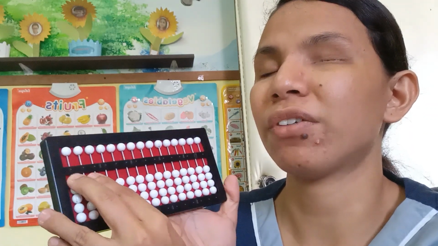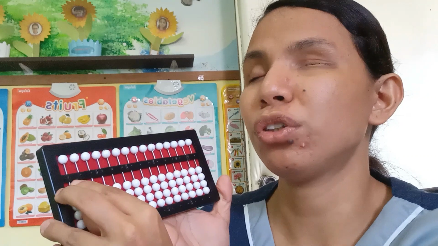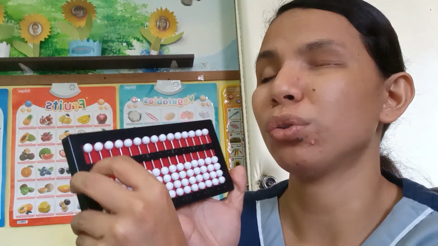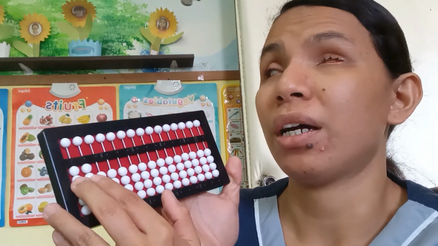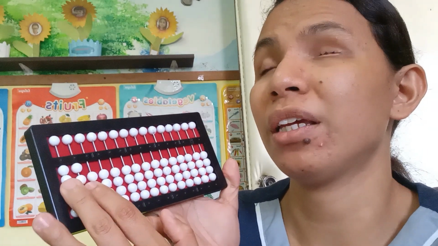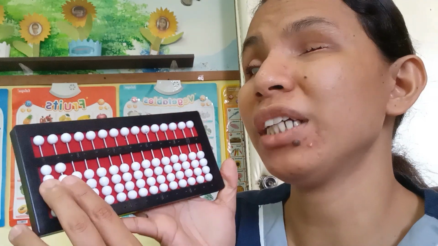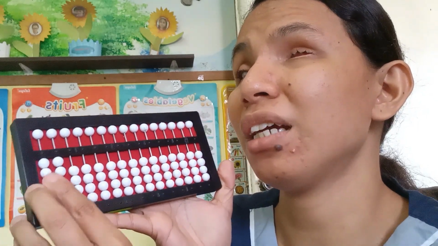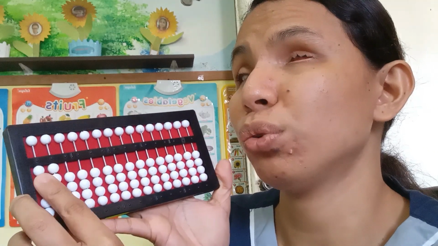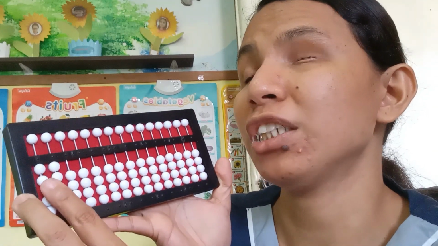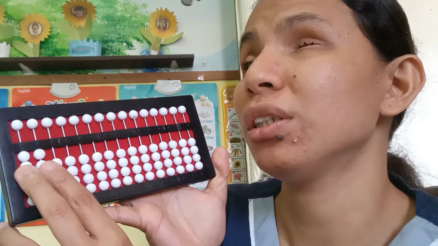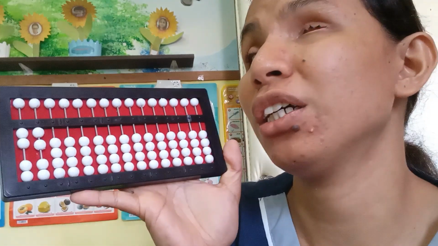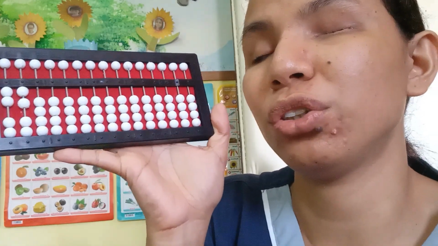For example, set 22. So you have 2 and 2. They are the same, but they differ in their place value, because this two is placed at tens and the other two is placed at ones. So when you read it, it is 22.